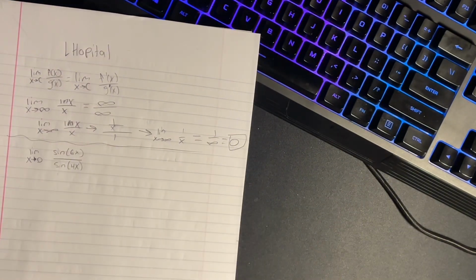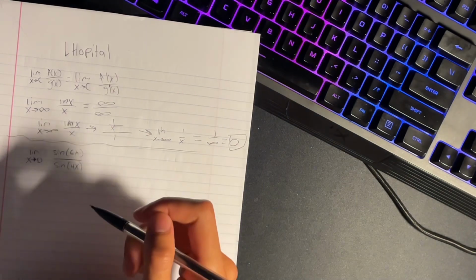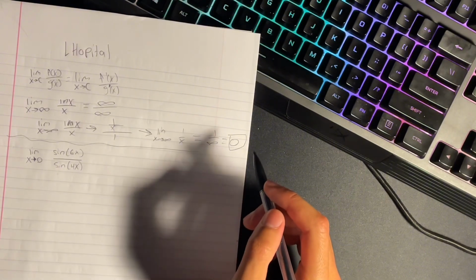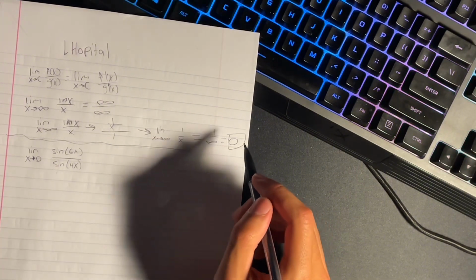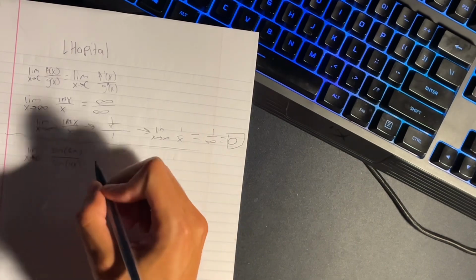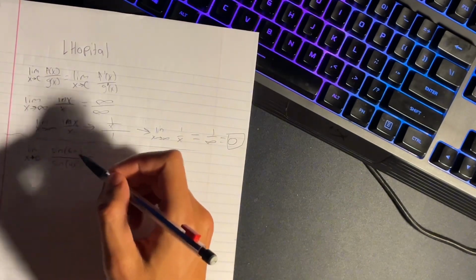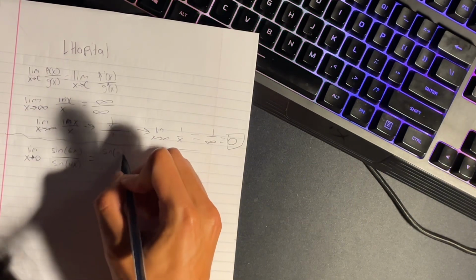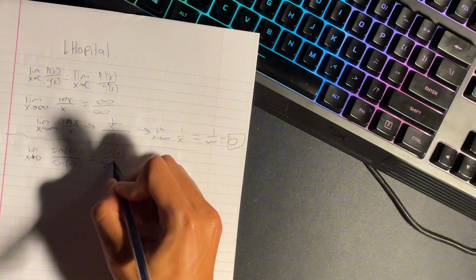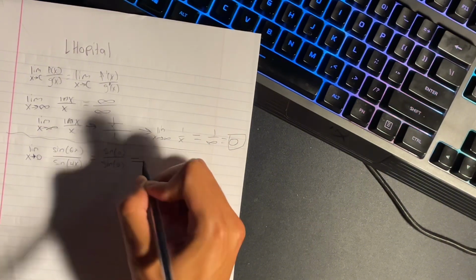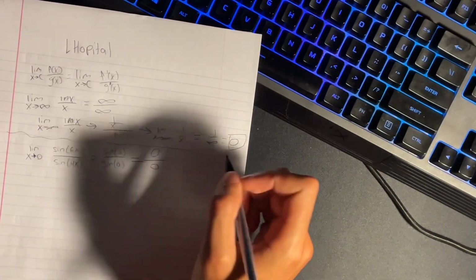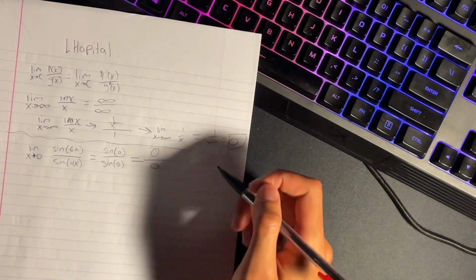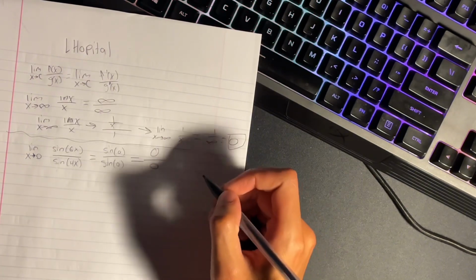Let's do another example. Let's take the limit as x approaches 0 of sine of 6x over sine of 4x. Now, if we plug this in right now, we're going to get sine of 6 times 0, which is sine of 0, over sine of 0, which is going to equal 0 over 0. Now, this is also indeterminate because we don't know what 0 over 0 is. It's undefined. So we have to use L'Hôpital's rule again.